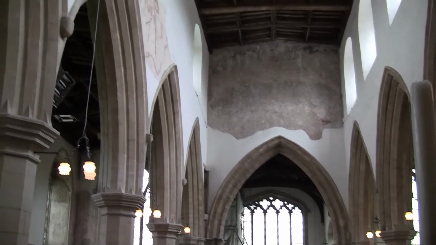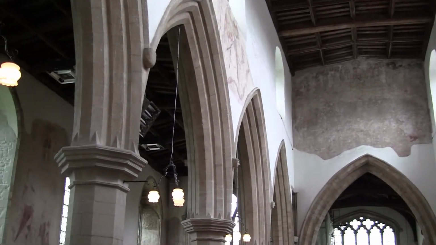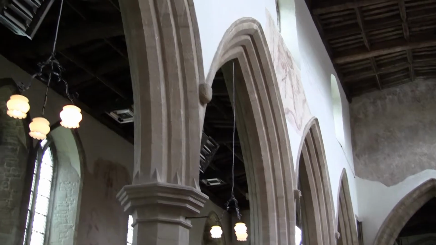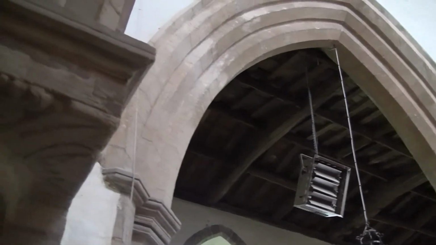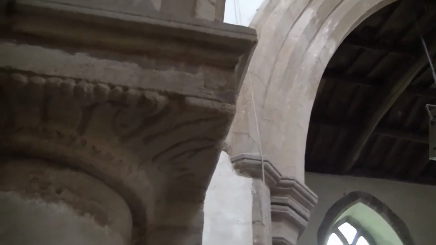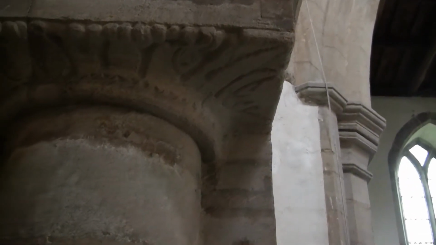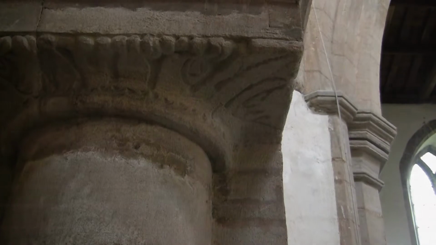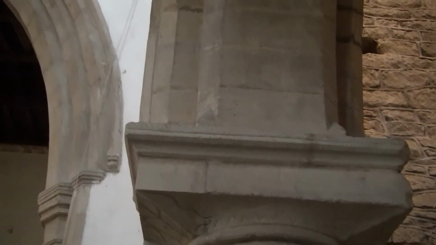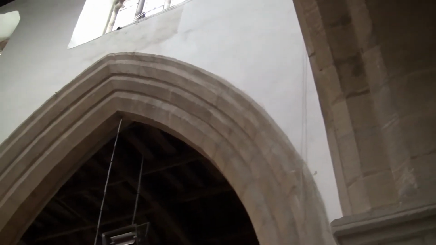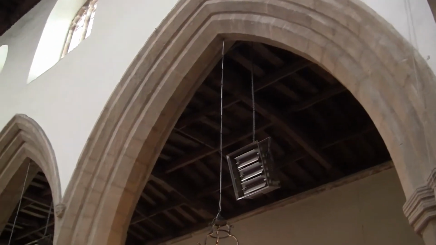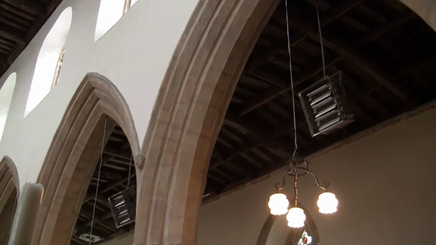The nave of St Mary's is very tall and light. It's over 61 feet long and 17 feet wide and dates from the 10th century. The nave arches have 3 orders of octagonal piers and bases. The south arcade is distinctly plainer in appearance than the north.